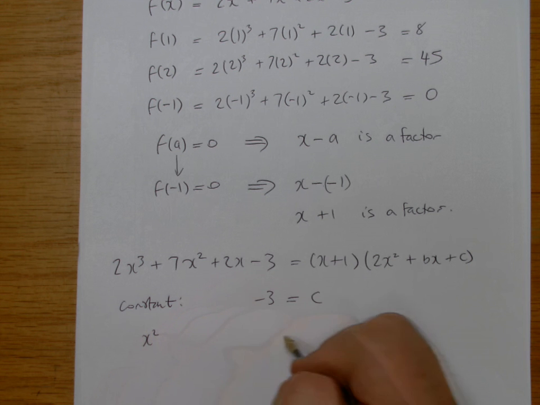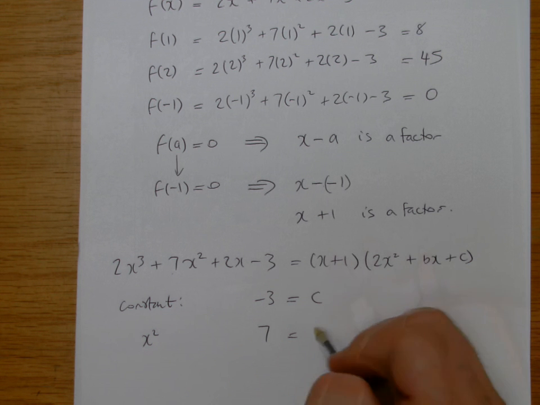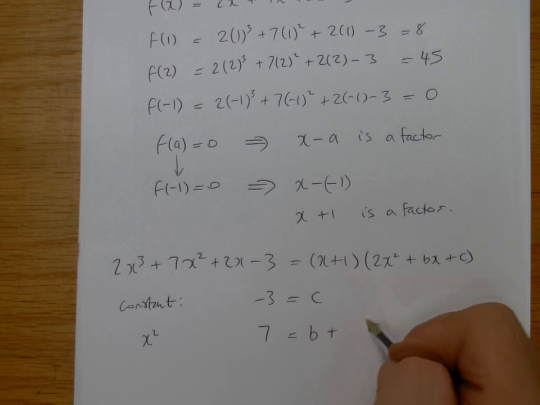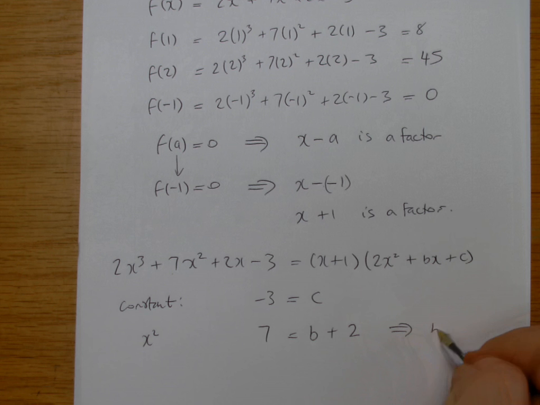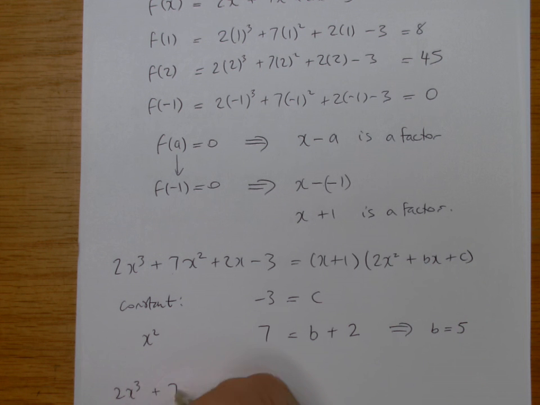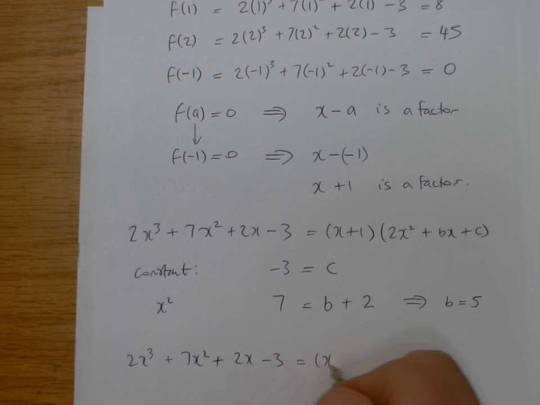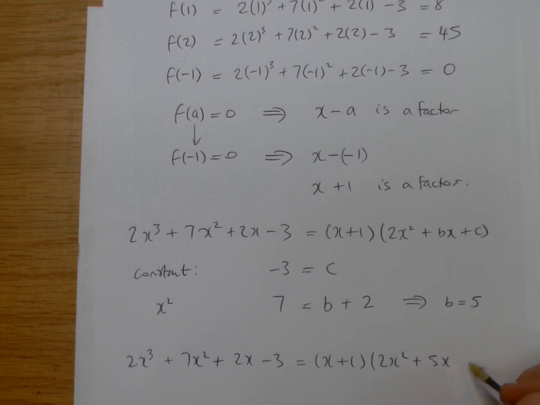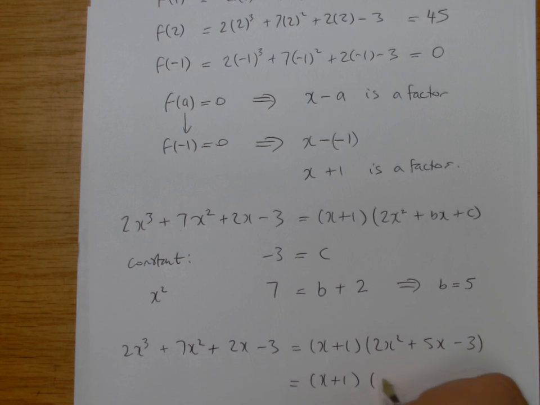We'll compare the x squared. So I've got 7 there. The x squared here will be b times x times bx, which is bx squared, so b. And 1 times 2x squared will be 2x squared, so it will be 2. That means then b is equal to 5. So then writing it out, 2x cubed plus 7x squared plus 2x minus 3 will be x plus 1 times 2x squared plus 5x minus 3, and you can factorize this.